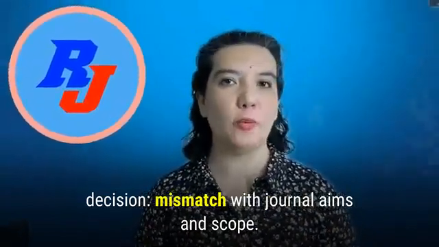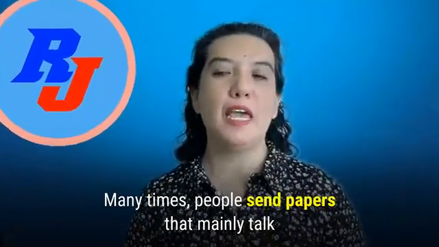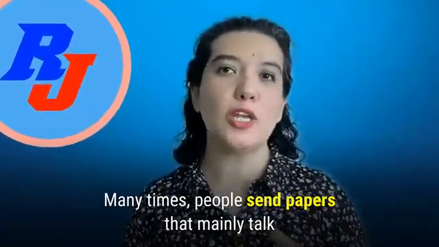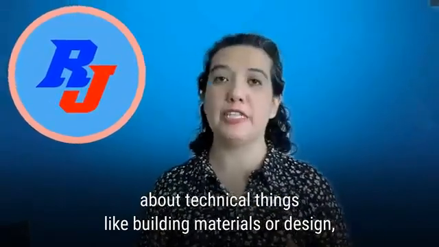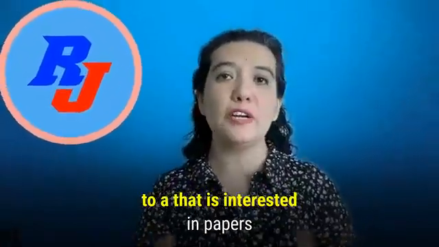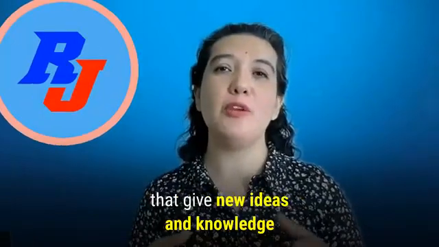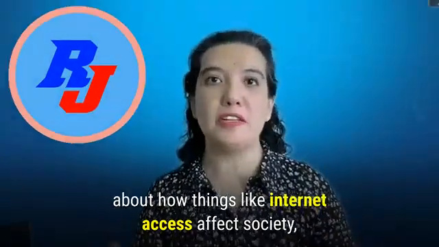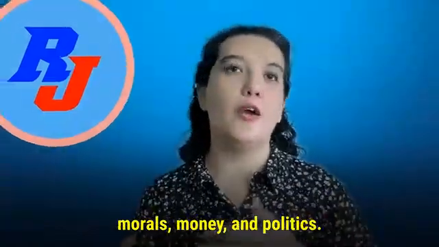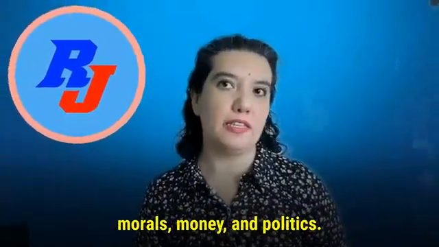First things first, let's talk about the top reason for a desk reject decision: mismatch with the journal's aims and scope. Many times, people send papers that mainly talk about technical things like building material or design to a journal that is interested in papers that give new ideas and knowledge about how things like internet access affect society, morals, money, and politics.